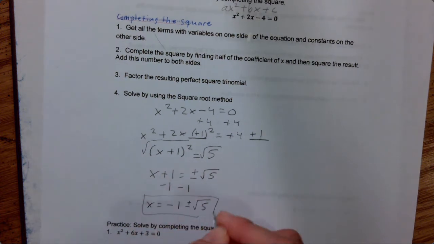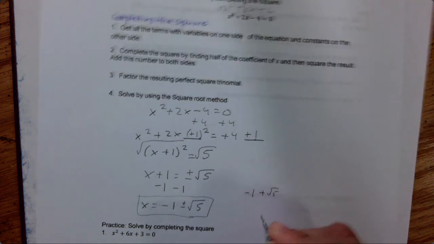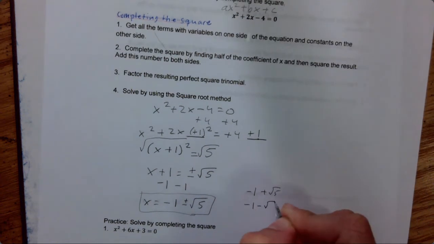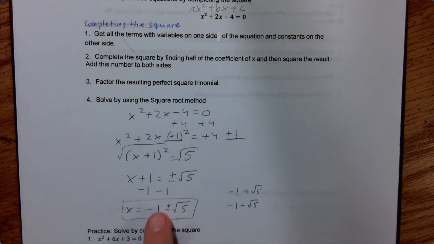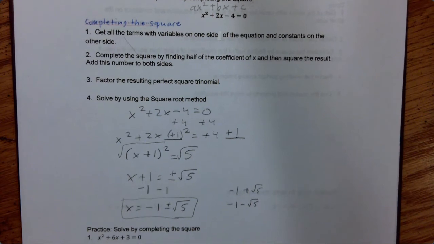And remember, there are actually 2 separate answers here. It's -1 plus rad 5 and -1 minus rad 5. But you can go ahead and leave it as plus or minus rad 5. All right, let's go ahead and go to the next problem here.